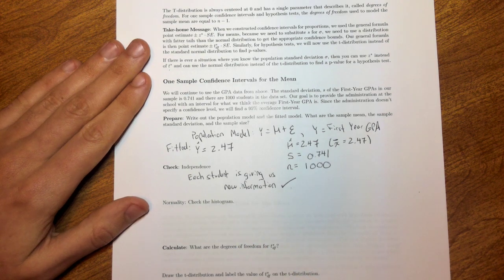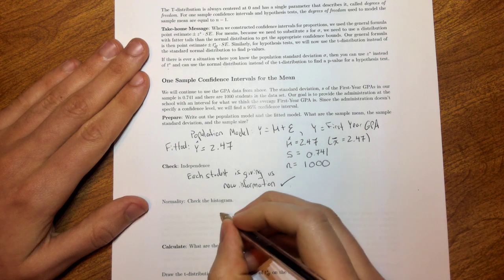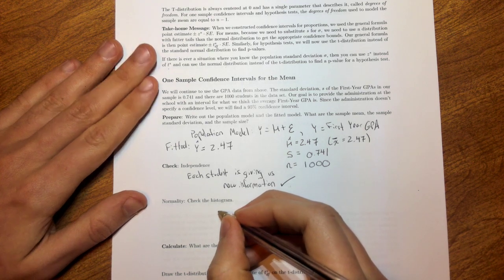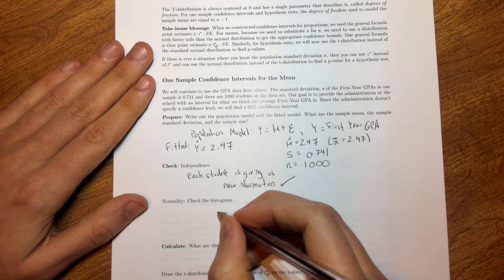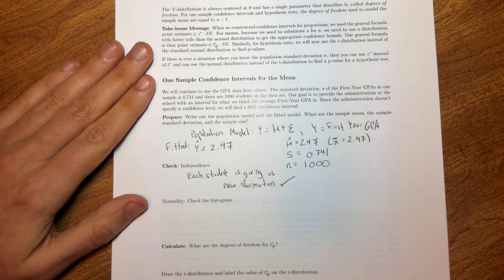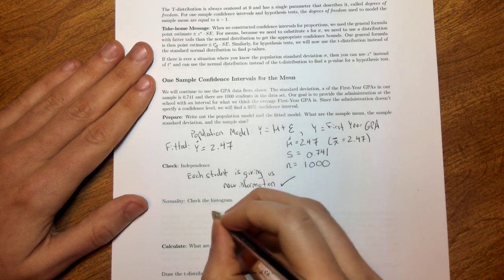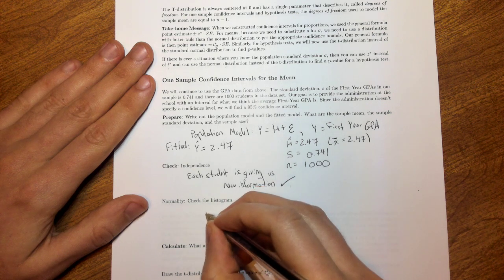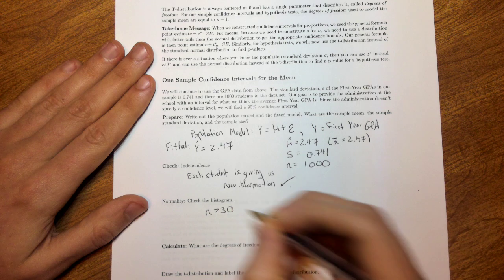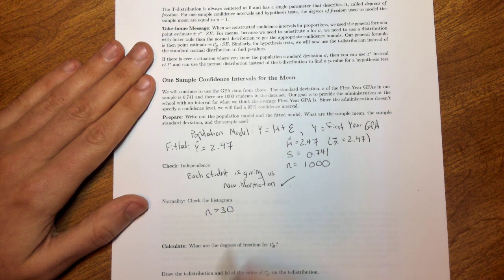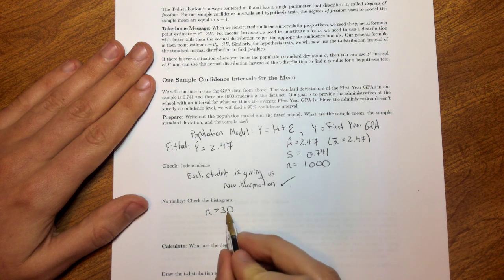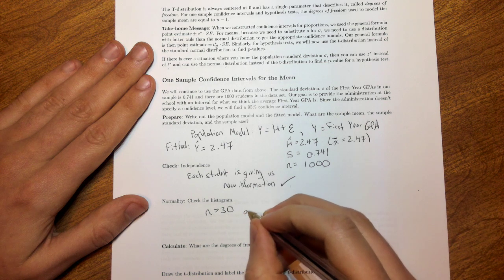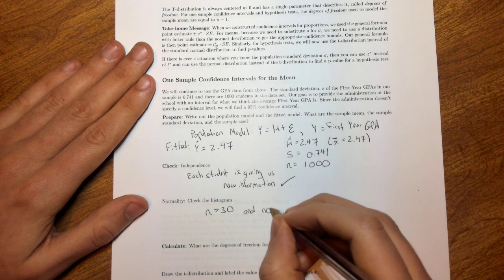For the normality or sample size condition, as we've sometimes called this, we talked about the condition for the sampling distribution to be normally distributed for quantitative data. Our condition was either we had a small sample size and there was no skewness or outliers, or we have a large sample size, which is what we have here since we have 1,000 cases.